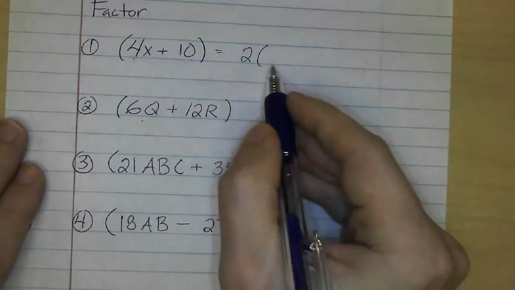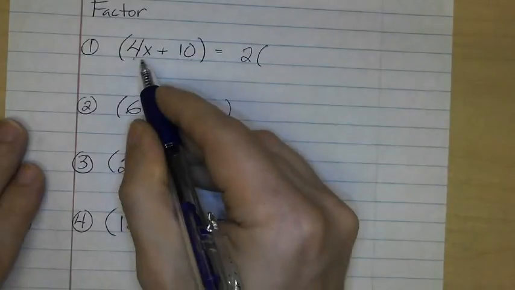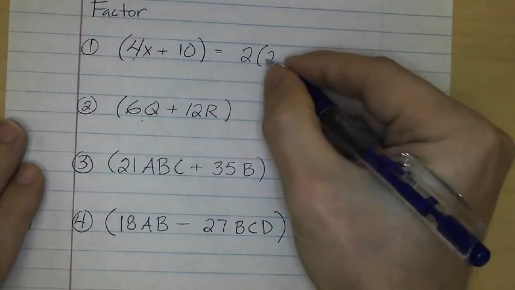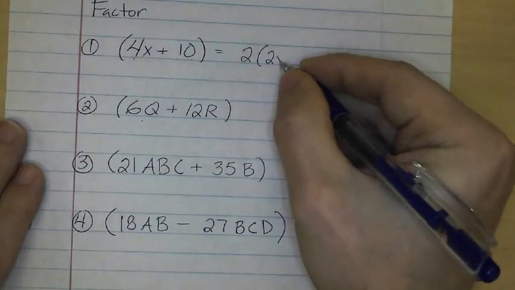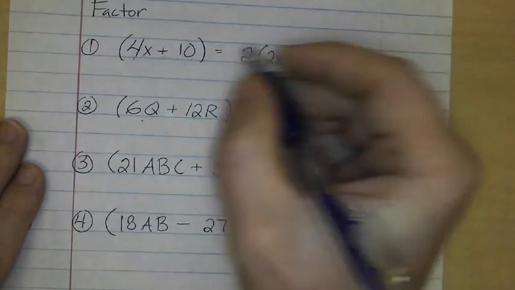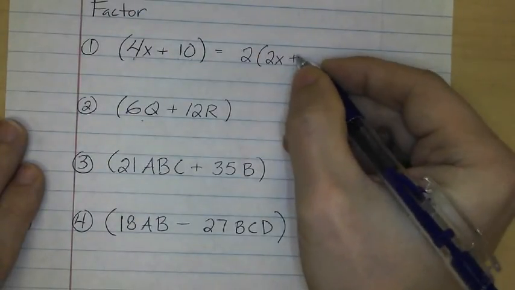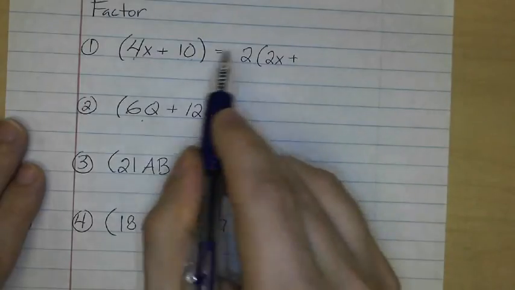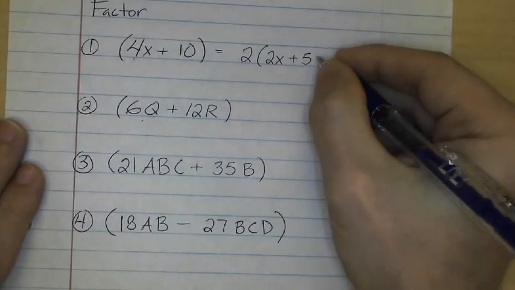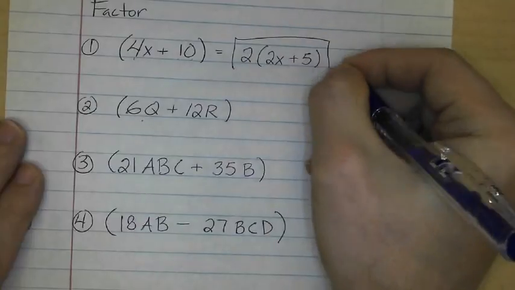So I'm just going to have my 2, because that's the greatest common factor, what they have in common, pull that out, and I say 2 times what is going to equal 4x? Well, I need a 2 here, that's what gives me the 4, and I need an x there, because I have an x here. Plus, 2 times what is going to equal 10? 5. So right there, that is my answer.